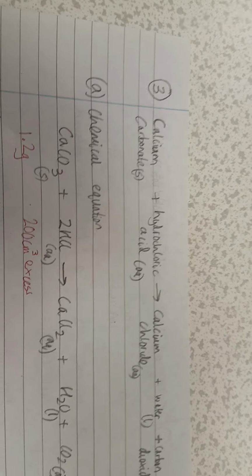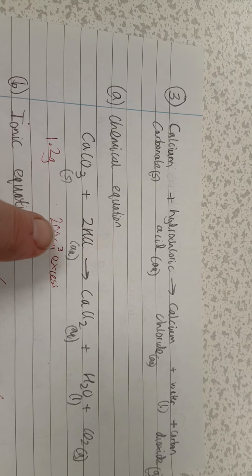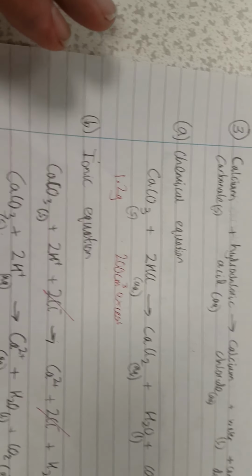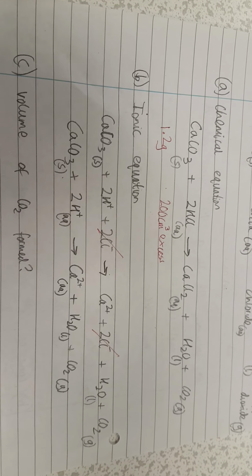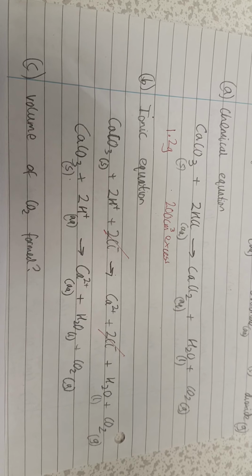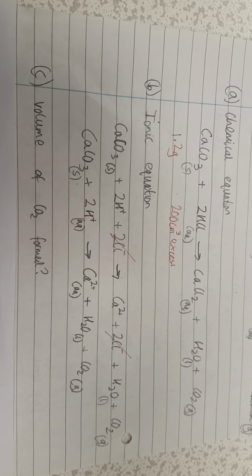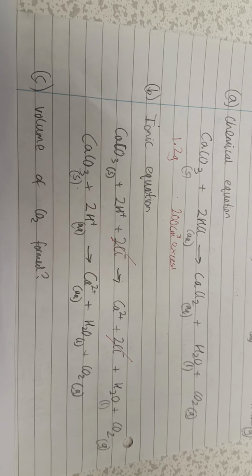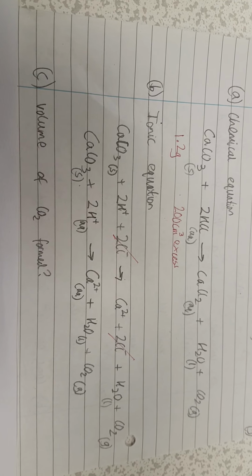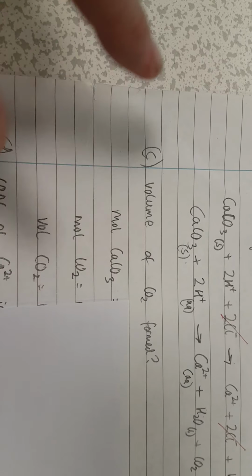Right, let's put some data in again. 1.2 grams of calcium carbonate, 200 centimetre cubed of HCl, which is an excess anyway. Work out the volume of carbon dioxide formed. Hopefully by now you're getting used to this and you should be able to do that. Pause the video, reveal when you've got an answer, or if you want the steps. Steps shown here, hopefully getting used to these by now.